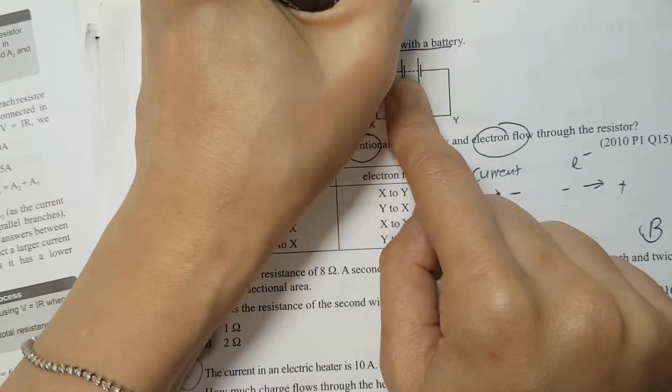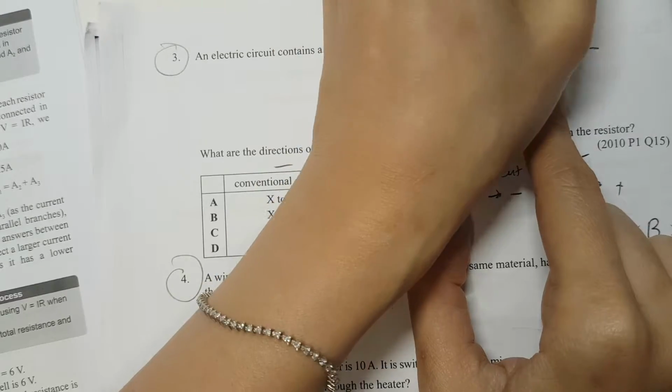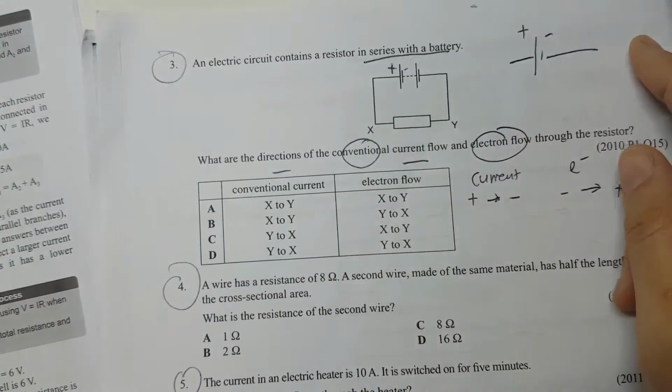Why B? Because this is positive, this is negative. When this is the cell, right? The longer one is positive, the shorter one is negative.